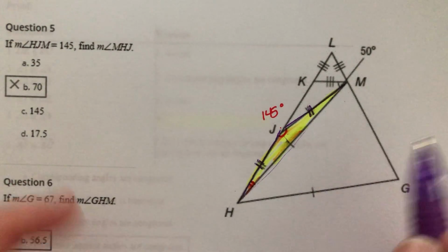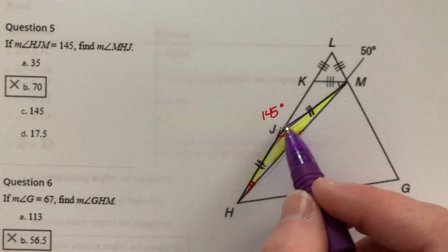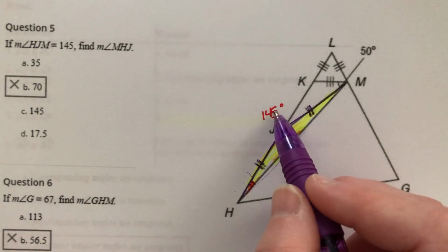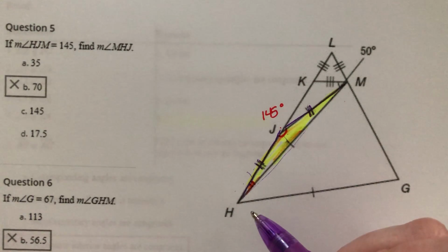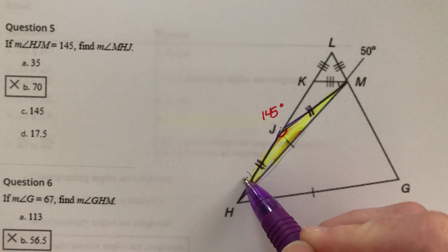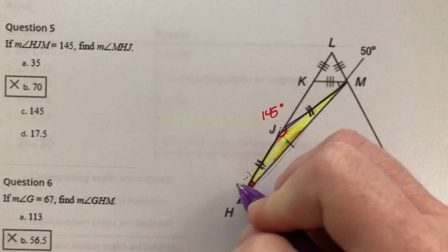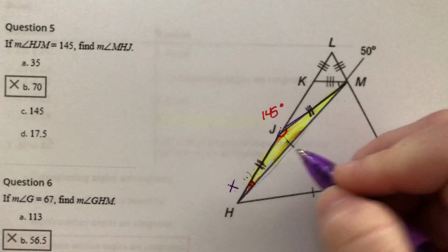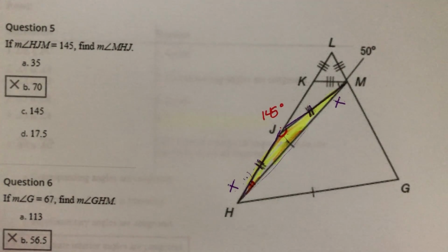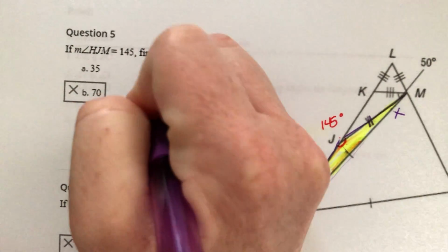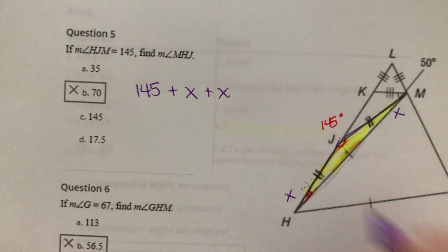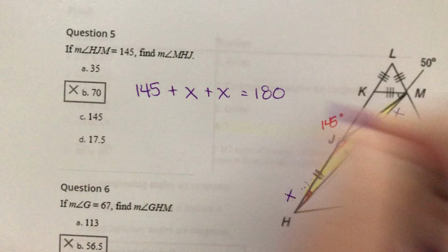Those 2 are one off. They're not congruent to anything else. But our legs are congruent and our 2 base angles are congruent. So if I know all 3 angles add up to 180 and I know 2 of these angles are the same, I could call their measure x. So if this one's x, this one has to be x as well. And then I know that 145 plus 1x plus 1x has to add up to 180.